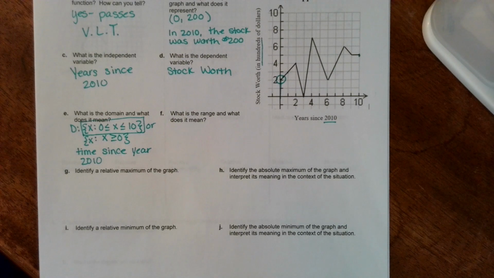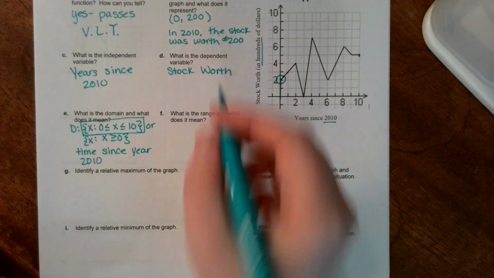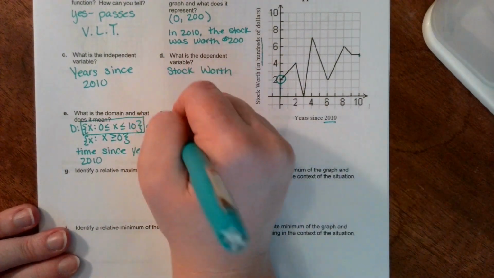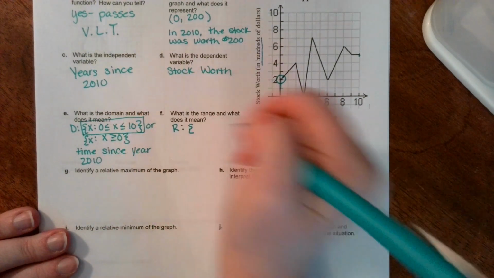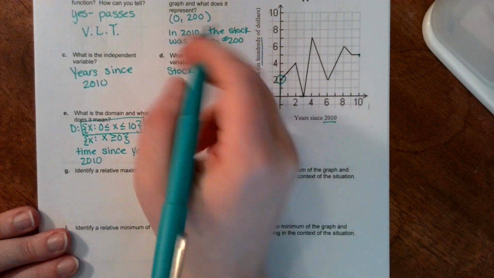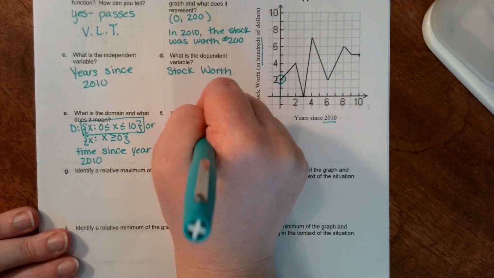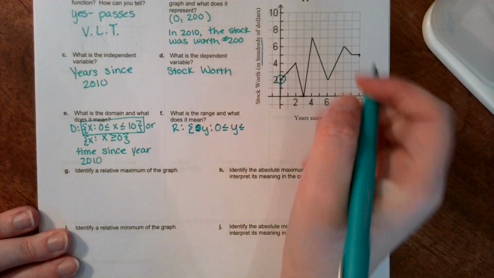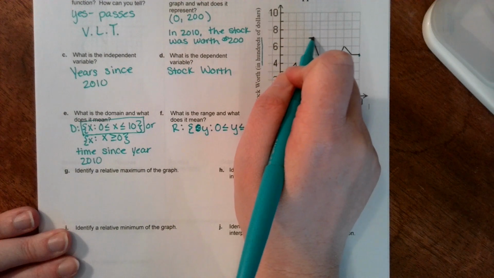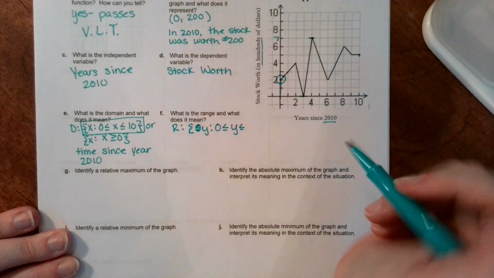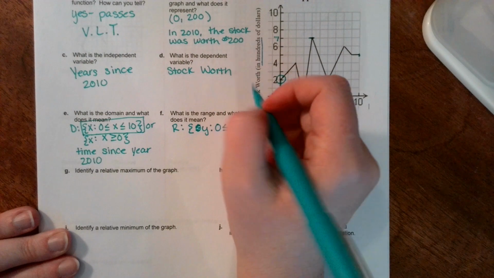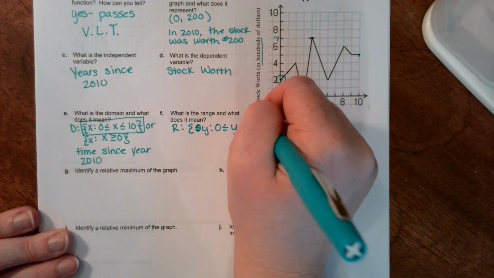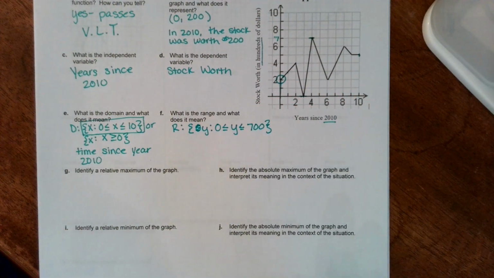But I don't know enough about stocks. That's why I pay someone to handle mine. So we'll just use the data we have. My range: my lowest y point on this graph is 0, so y such that 0 is less than or equal to y. And my highest point is at 7. Now, if you remember, this is in hundreds of dollars, so that would mean my worth would be $700, not $7.